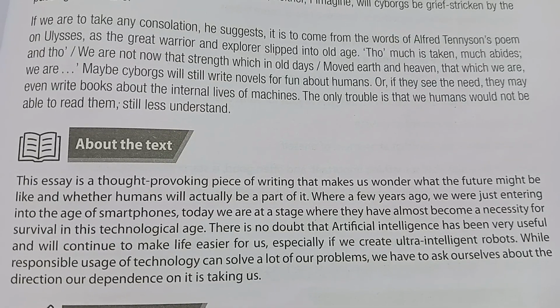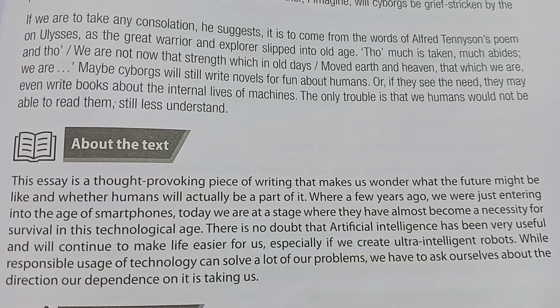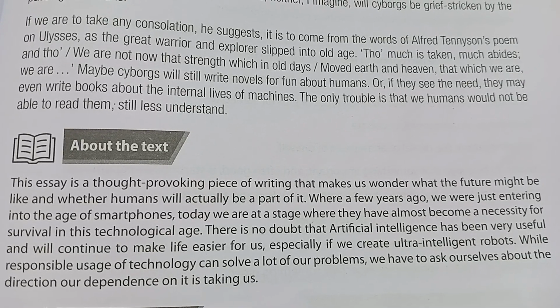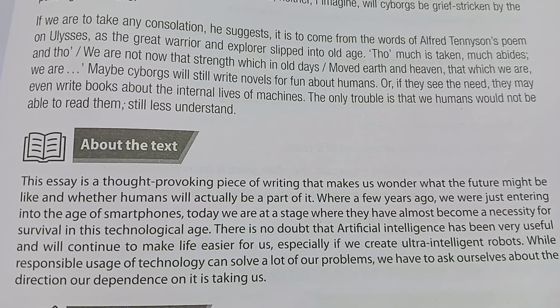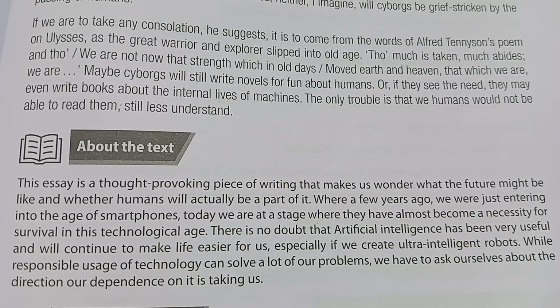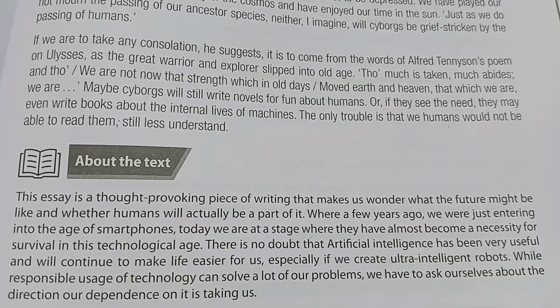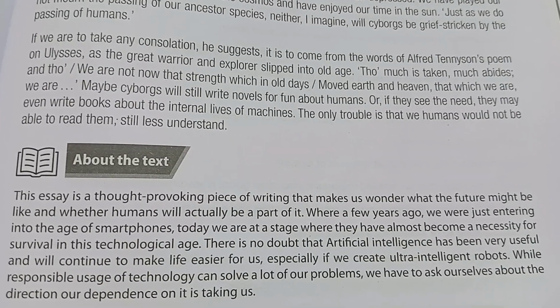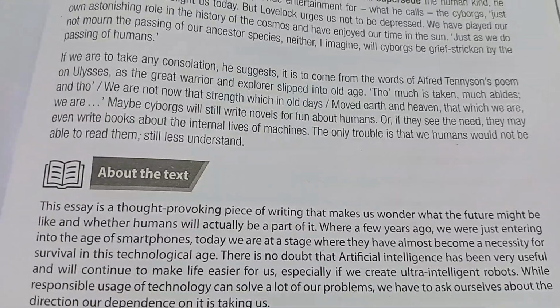There is no doubt that artificial intelligence has been very useful and will continue to make life easier for us, especially if we create ultra intelligent robots. While responsible usage of technology can solve a lot of our problems, we have to ask ourselves about the direction our dependence on it is taking us. So, are we very much dependent on it or are we not?